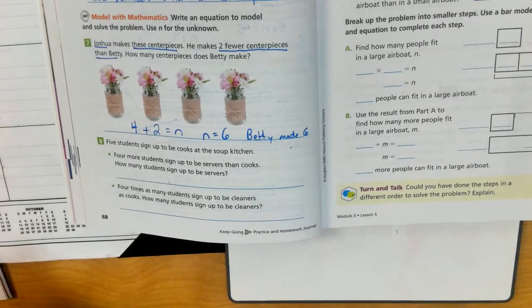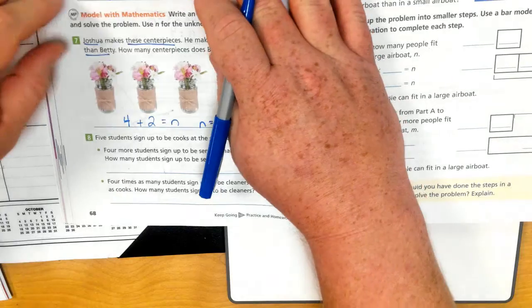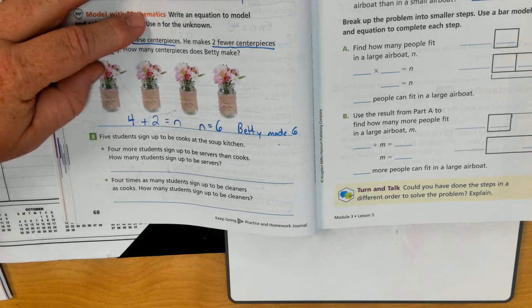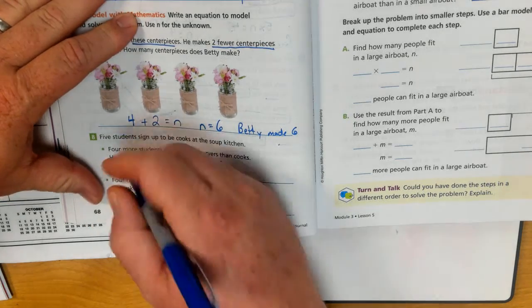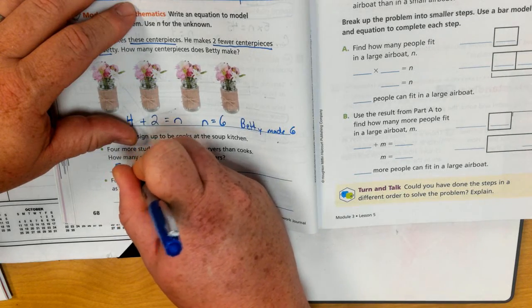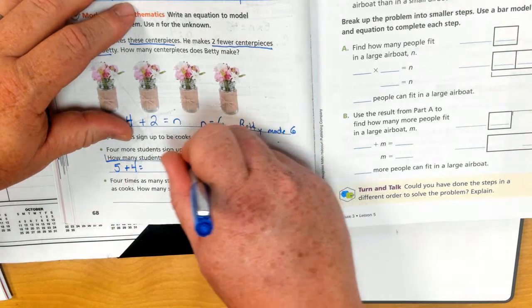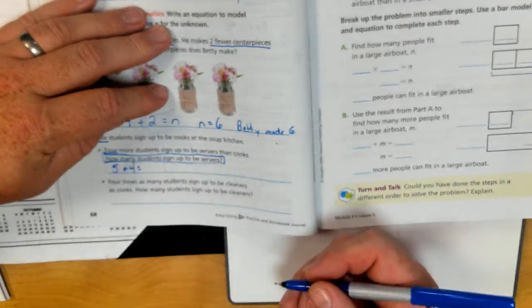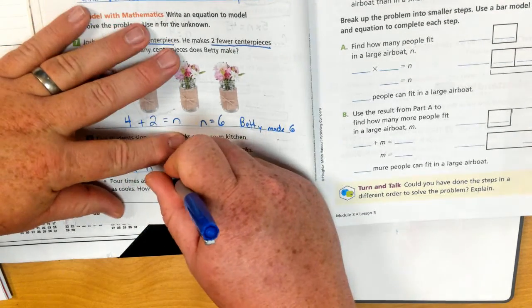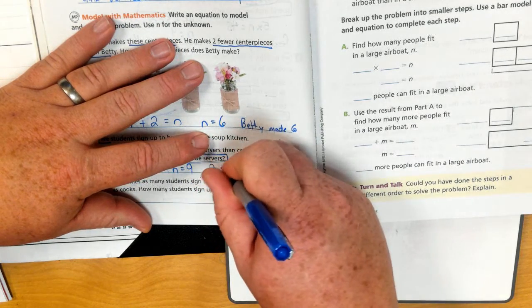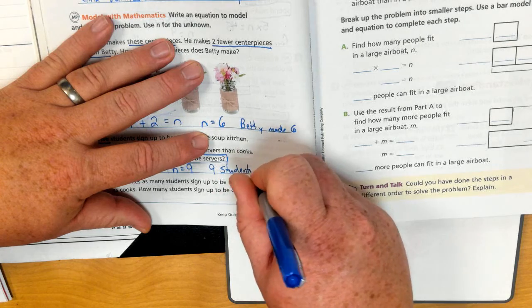Okay? And the last question here, 2 parts. 5 students sign up to be cooks at the soup kitchen. 4 more students sign up to be servers than cooks. How many students sign up to be servers? Okay? 5 students sign up to be cooks. 4 more students sign up to be servers. How many students sign up to be servers is what we're asking here. So we have 4 more than the original 5 equals n. So therefore n equals 9. So 9 students were servers.